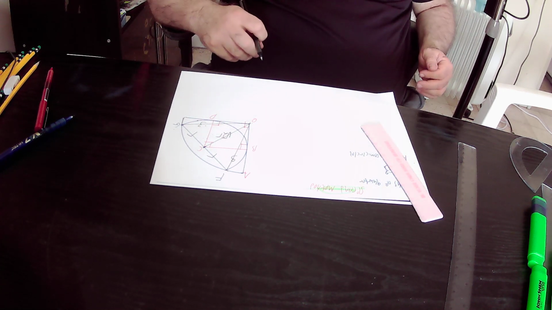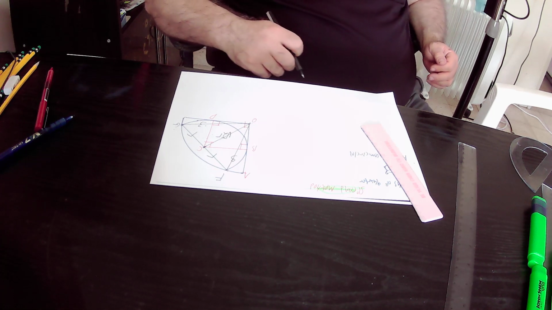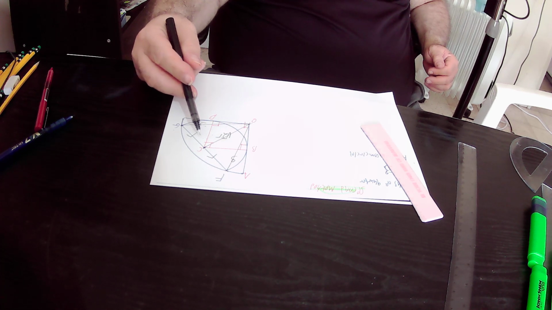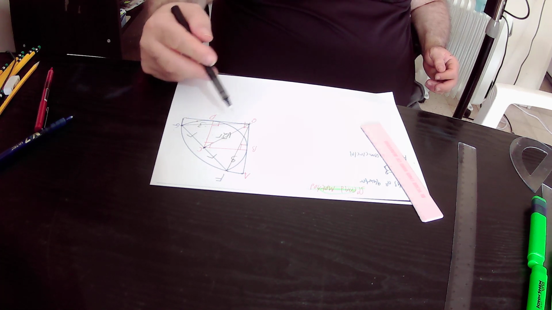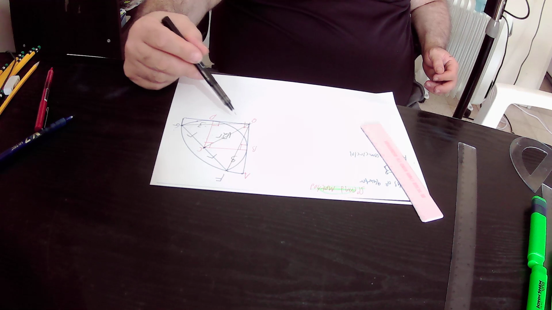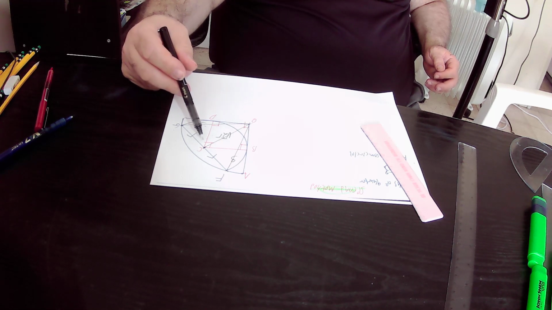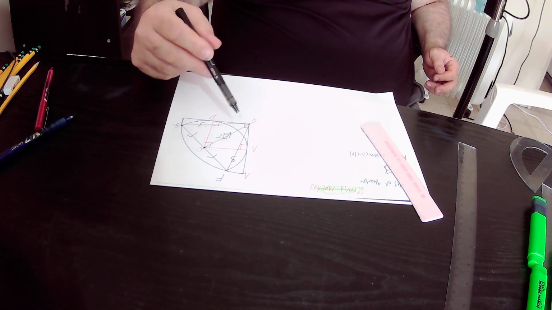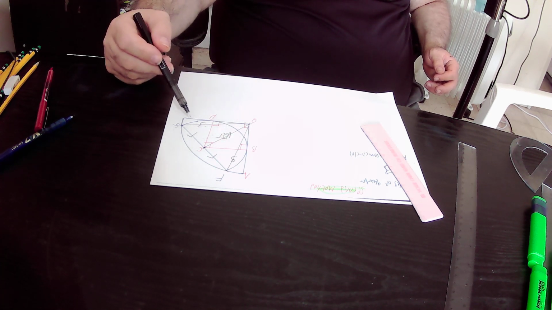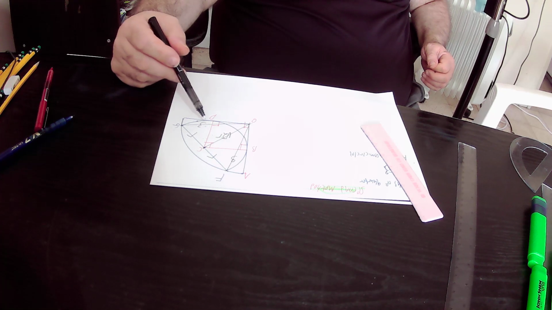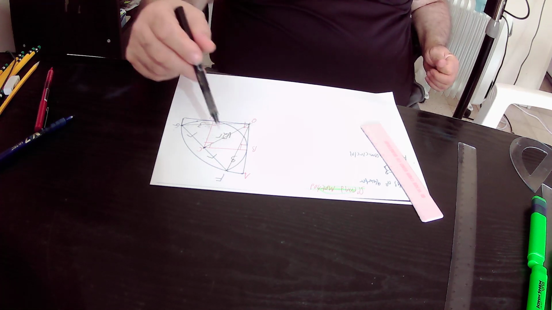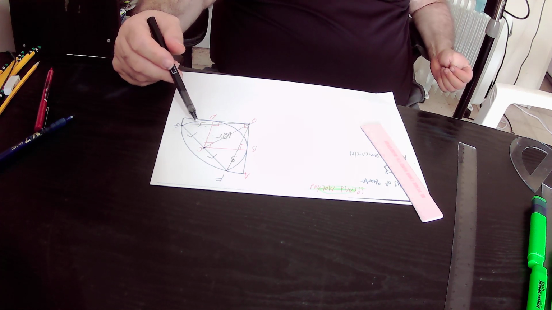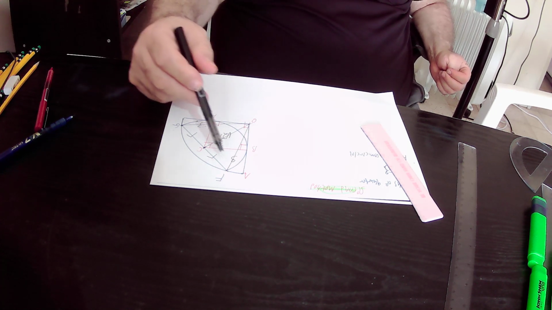But OC is not only the diagonal of a square, it is actually the median to the base of the isosceles triangle FOG. Why is OC the median to the base? First of all, when OF equals OG, we are talking about an isosceles triangle, that is to say triangle OFG is an isosceles triangle, and the base of this isosceles triangle must be FG.